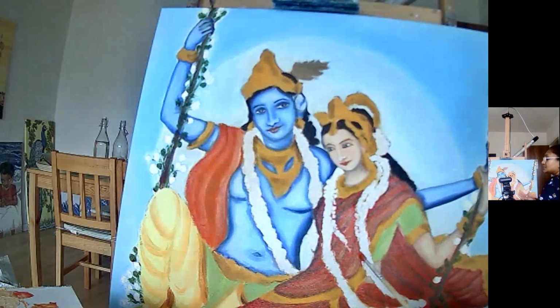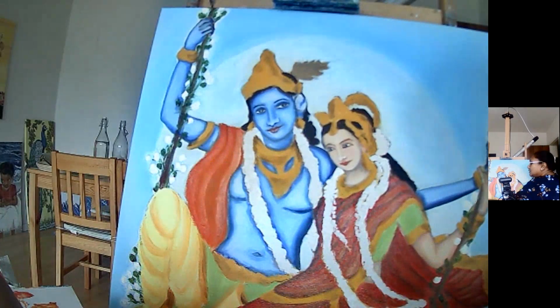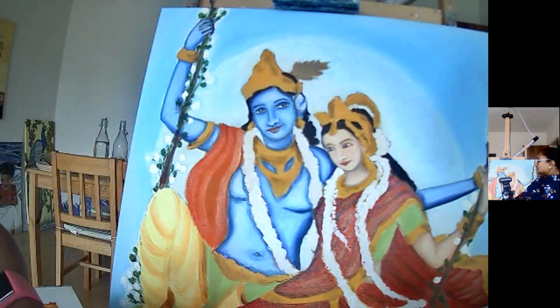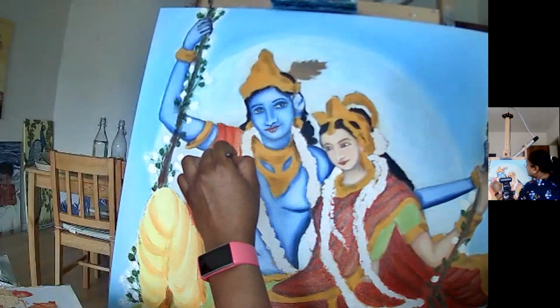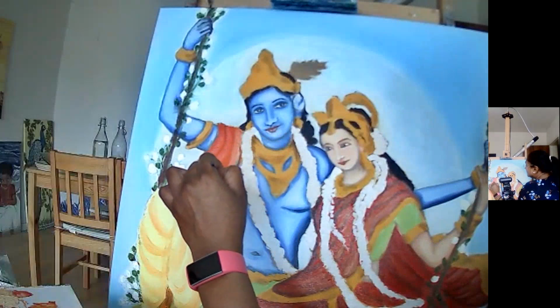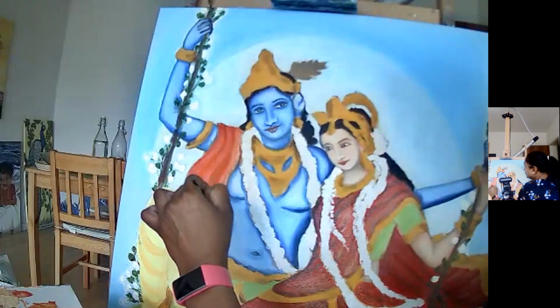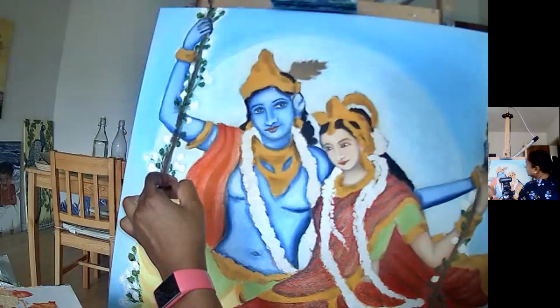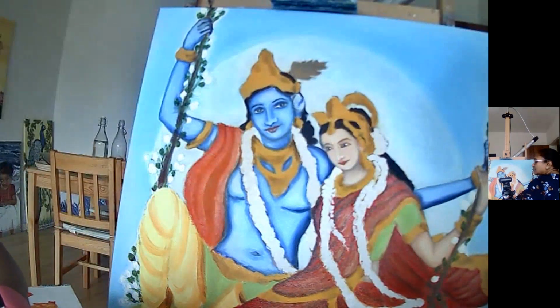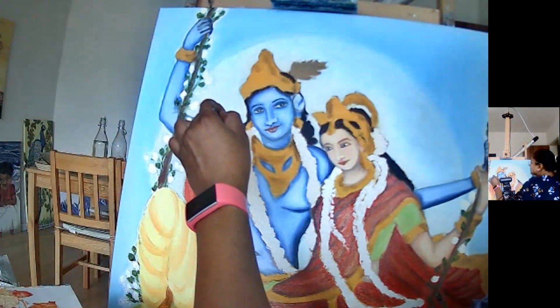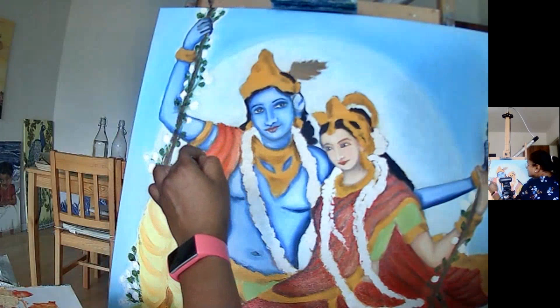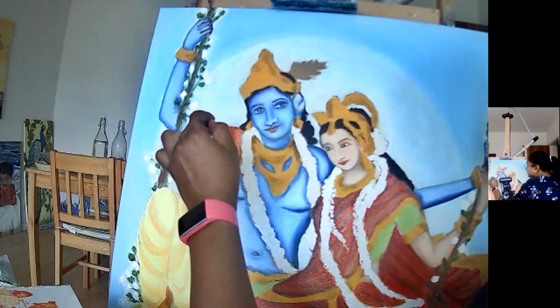So I'm going to take a little bit of burnt umber in this brush, number 0, and ever so lightly go along the line. Oh, it's got leftover Prussian blue. But no problem. Doesn't matter if it is Prussian blue or burnt umber. I'm just going to use that to the benefit to give that depth.